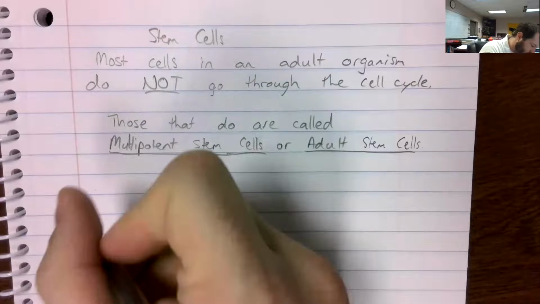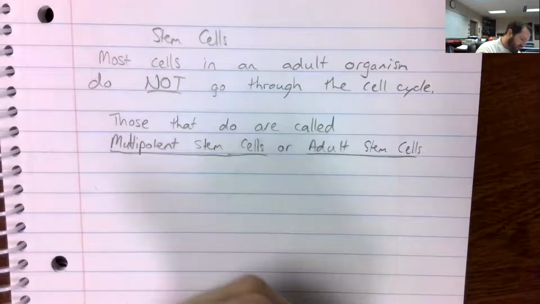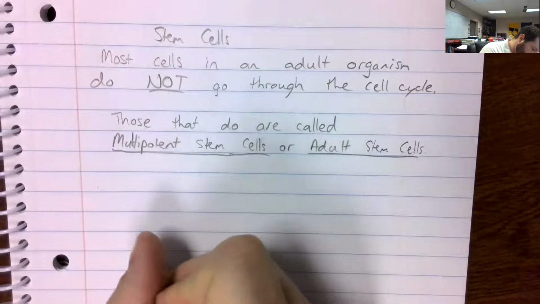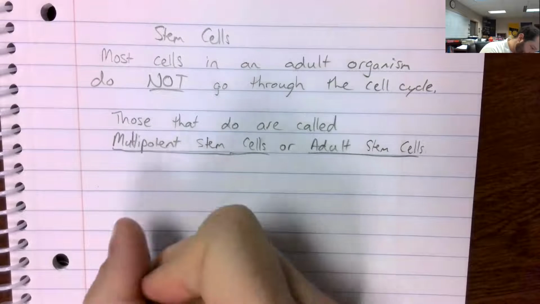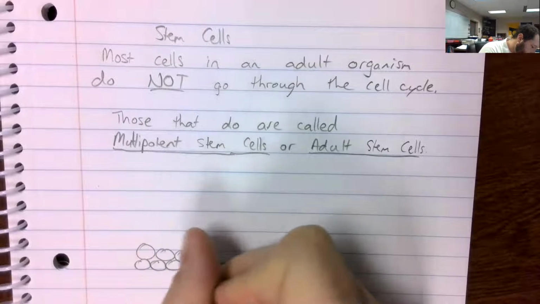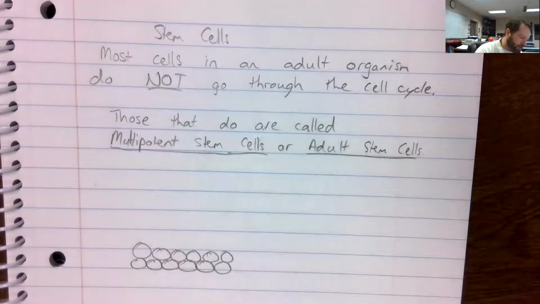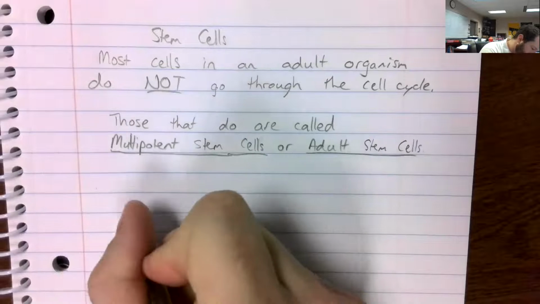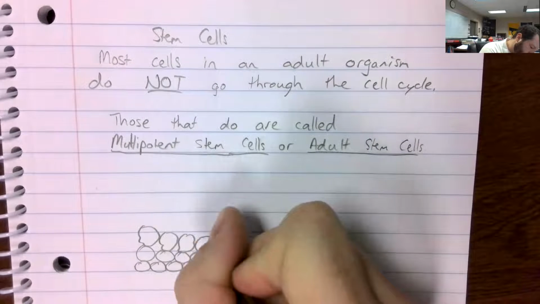So for example, draw a layer of skin here. And down at the bottom of your skin, you have your most vibrant and youngest cells. As they progress towards the top, they get older, a little more rugged.